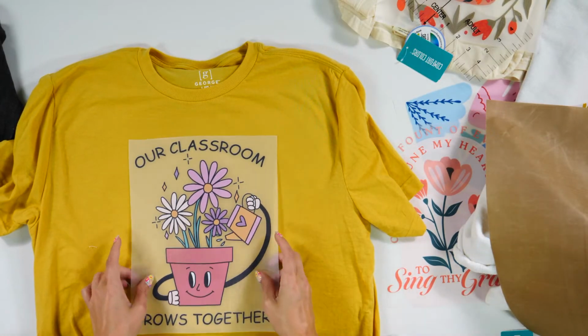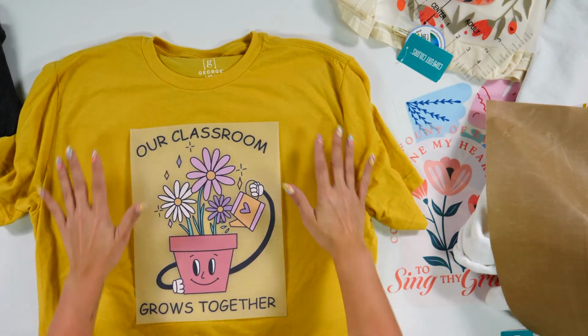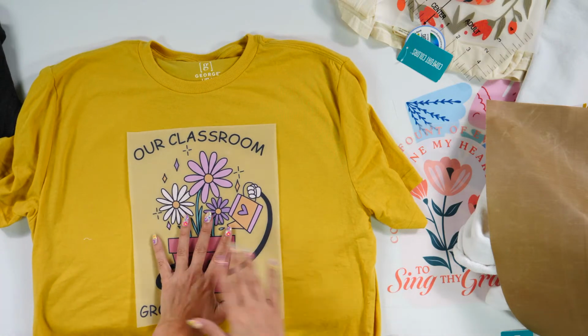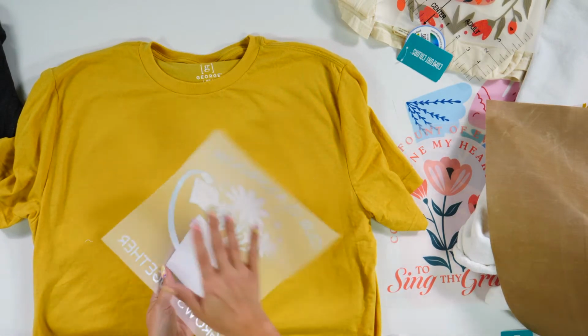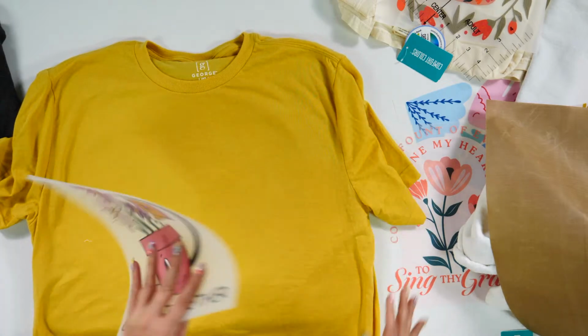Cutie patootie. And you know, it's so interesting because those DTF transfers are not sticky. They're not sticky at all. They're like completely just matte.